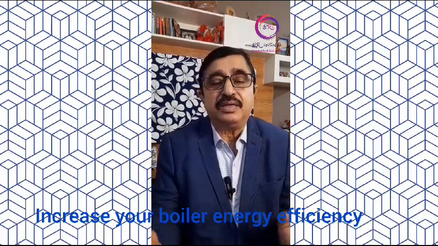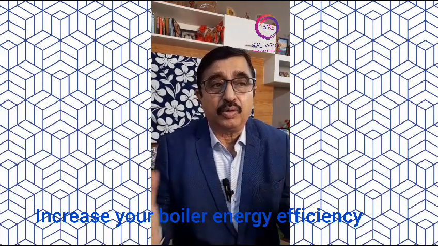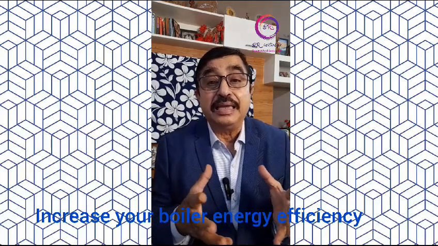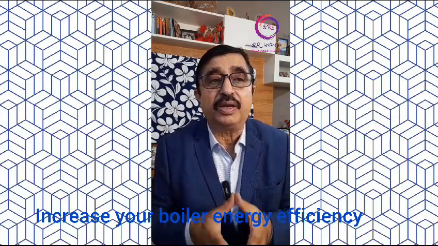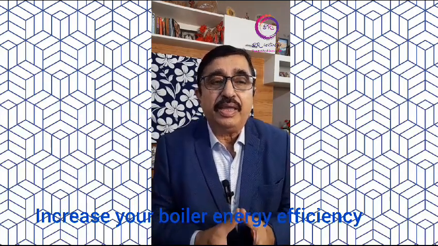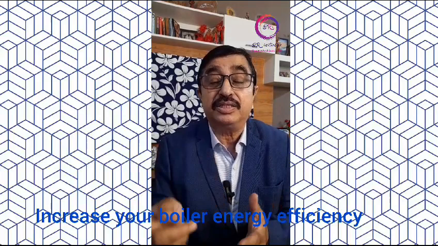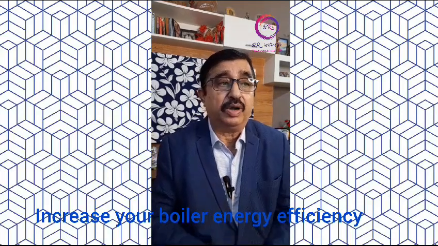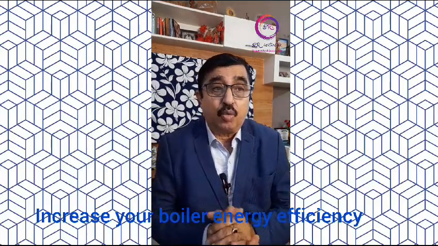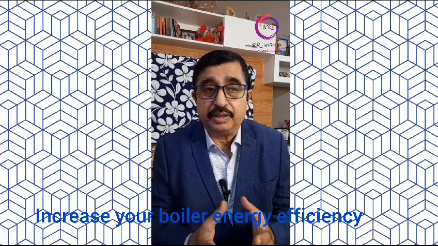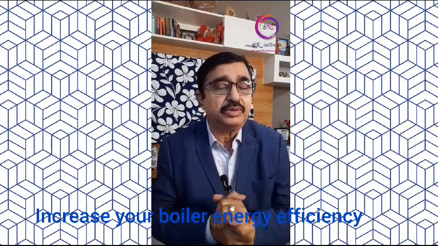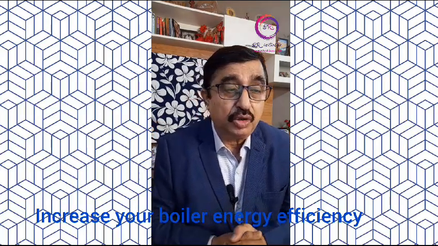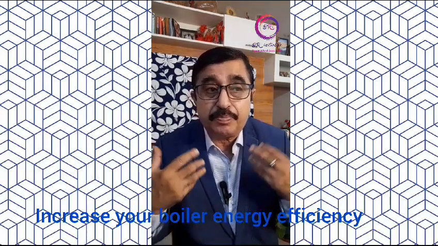So what is boiler efficiency? It is boiler output divided by boiler input, multiplied by 100. So what is boiler output? It is the heat in the steam output in kilocalories, divided by heat in fuel input, into 100. Then the evaporation ratio is the quantity of steam generation divided by the quantity of fuel consumption. So the amount of steam generated and the amount of fuel I consume is the evaporation ratio: kg of steam generated per kg of fuel spent.